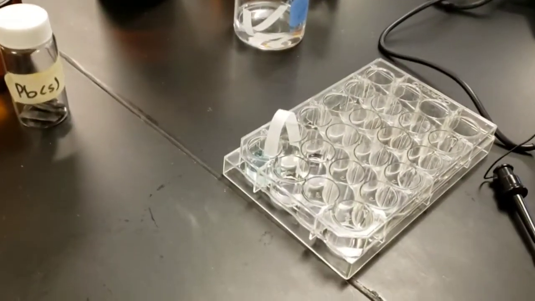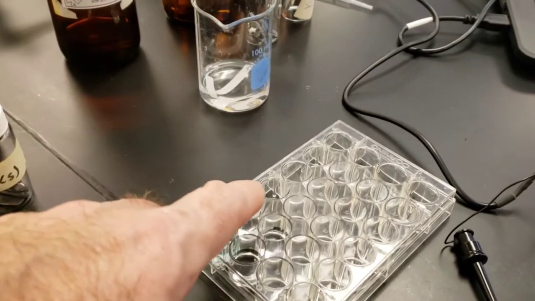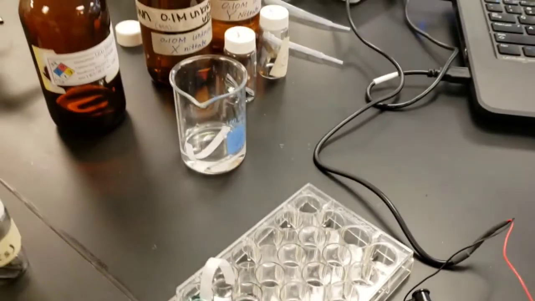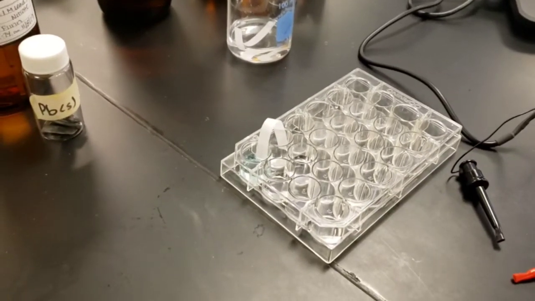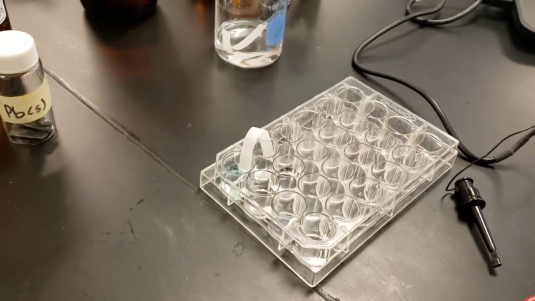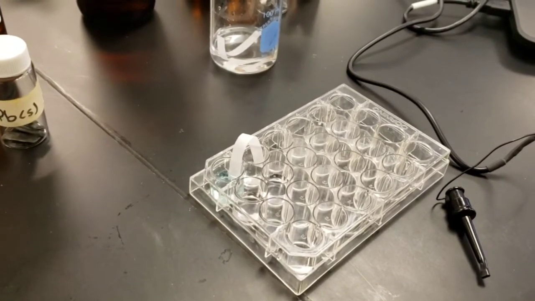What we're going to do next is test copper to X, lead to X, copper to Y, and lead to Y, so that we can have a little matrix of numbers. This will help us identify what the identity of X and Y are.